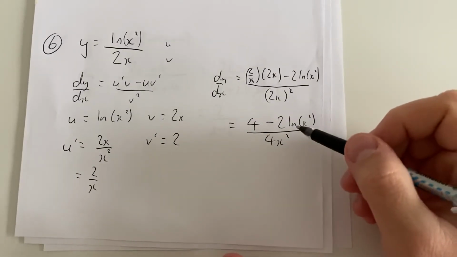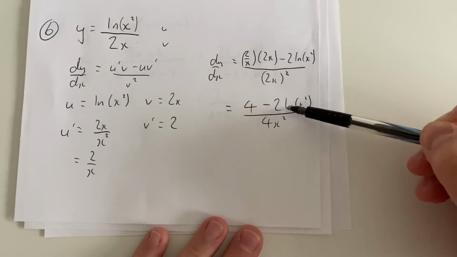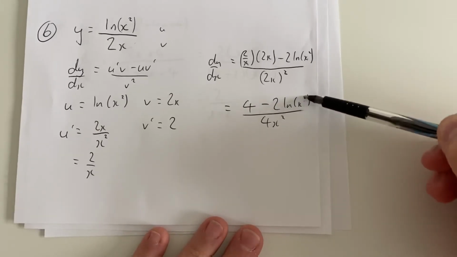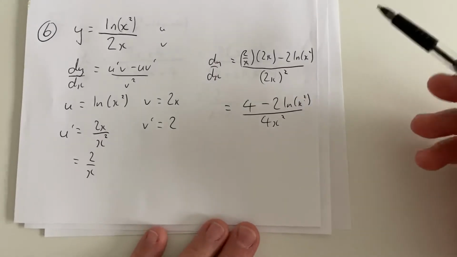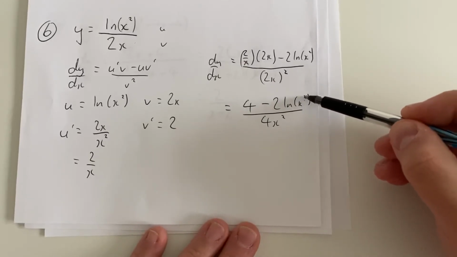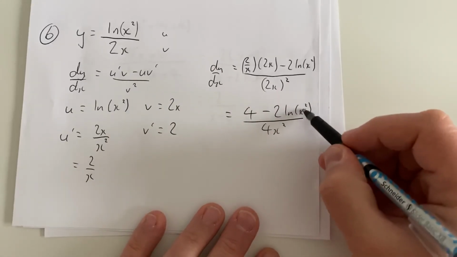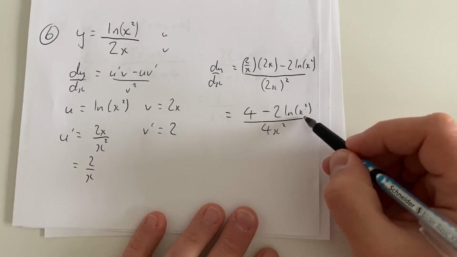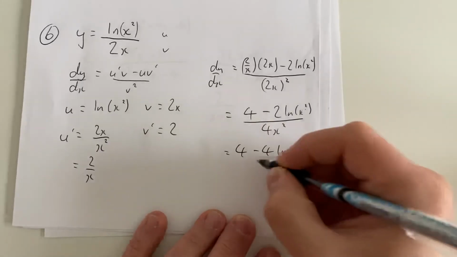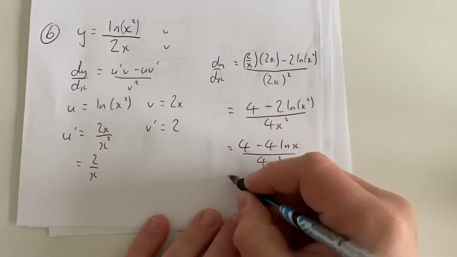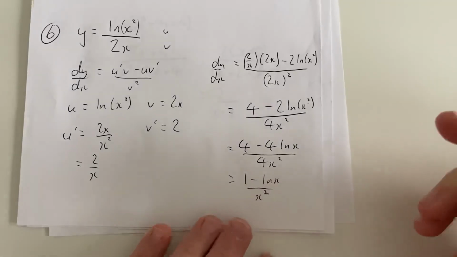Now that would be an acceptable answer, but I've mentioned log laws a few times today, so I'll bring them back in again. If you remember, if you have log of x squared, and the squared has to be inside the brackets, it can't be log x all squared. But if you have log of x squared, you can bring this power down to the front. So that would mean that log x squared is the same as 2 log x. 2 times 2 is 4, so you have 4 minus 4 log x over 4x squared. And if you divide the top and the bottom by 4, 1 minus log x over x squared.